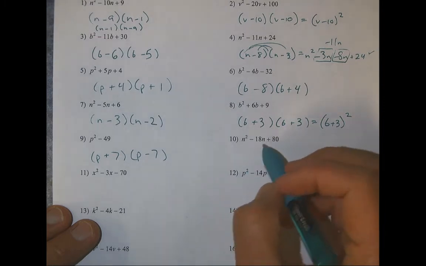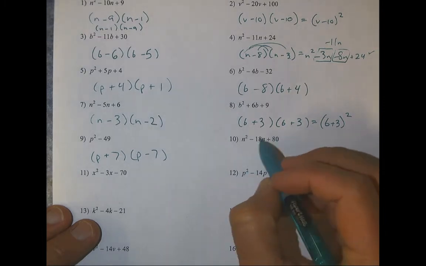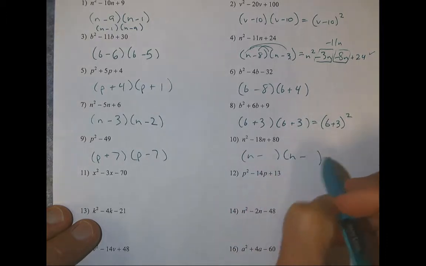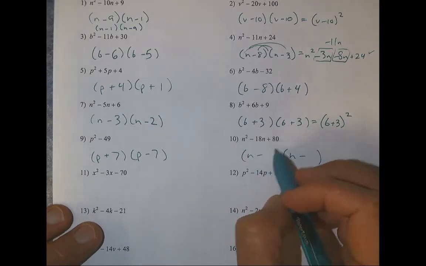Okay, number 10. Multiplying to a positive, adding to a negative. That's two negatives. 80 would be 8 and 10.